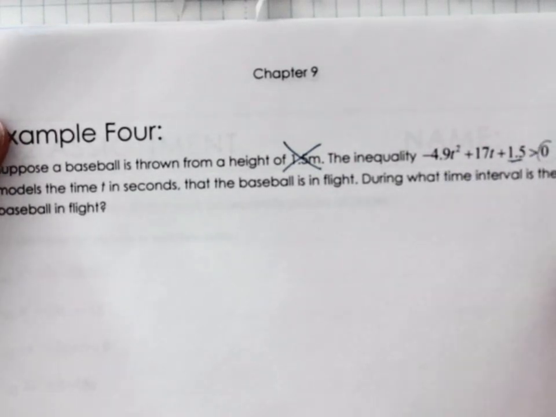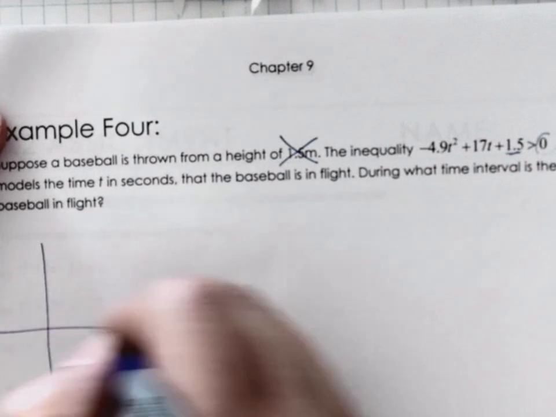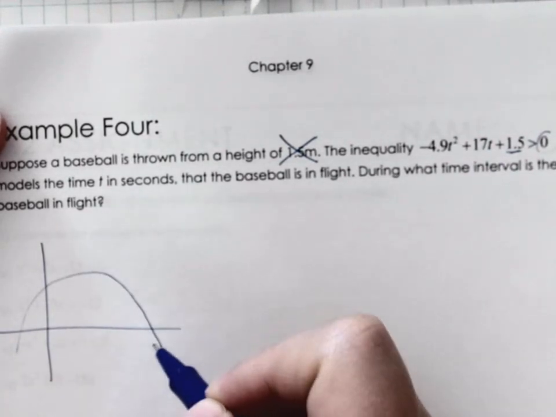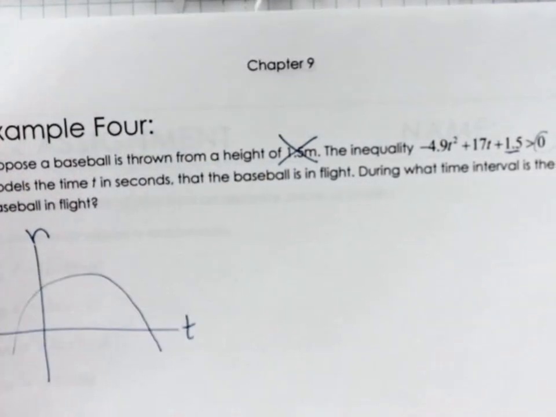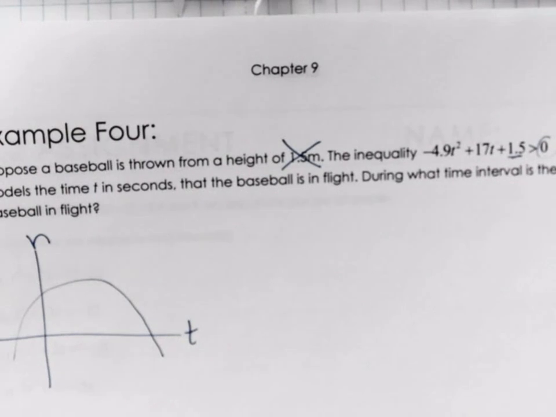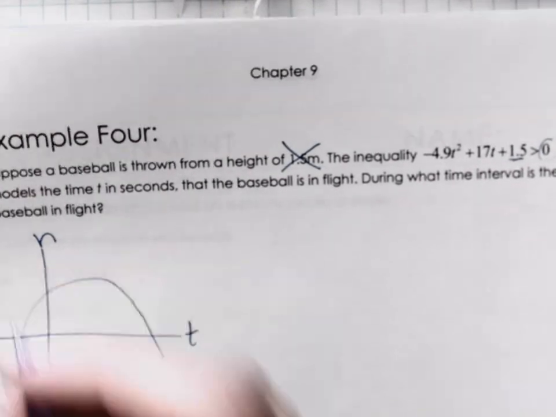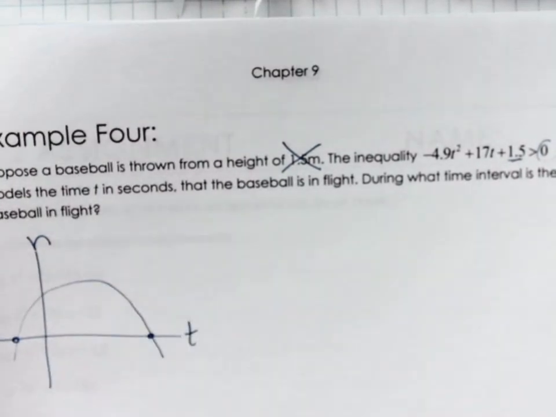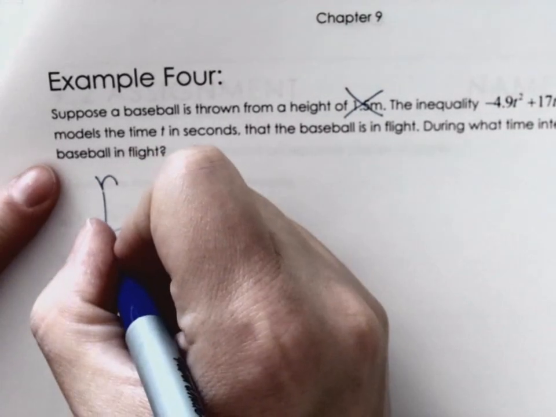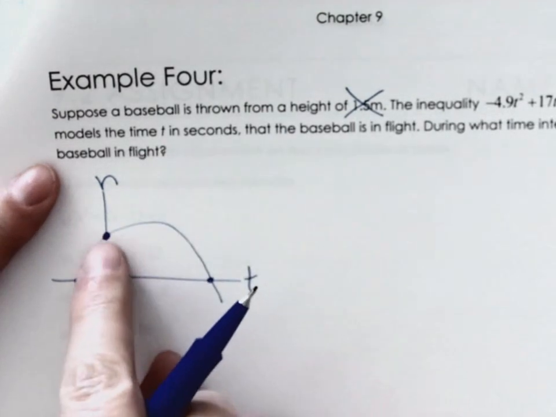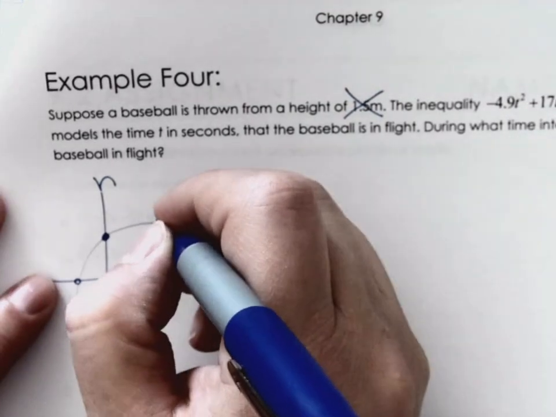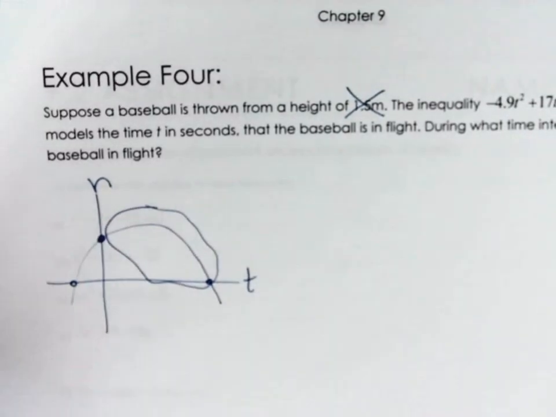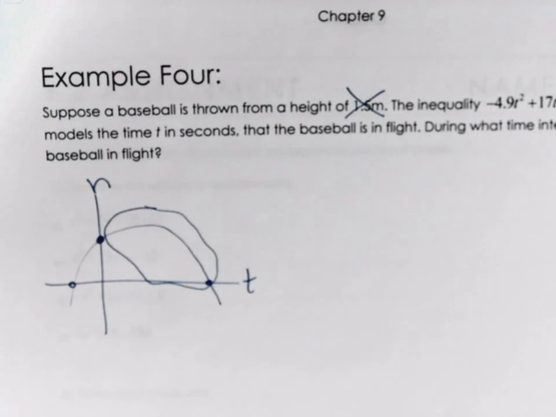So we're trying to actually solve for the x-intercepts because we know this graph is going to open down. And we know that this would be time and this would be height. So what we're looking for is when the ball is in flight. Now, it's going to give us this and it's going to give us this. What do we know? We know time can't go backwards. So where does our graph start? Our graph is going to start at 0. And it's going to continue on till it hits the ground. So the in-flight portion is this area right here. So we just got to figure out what time it hits the ground.